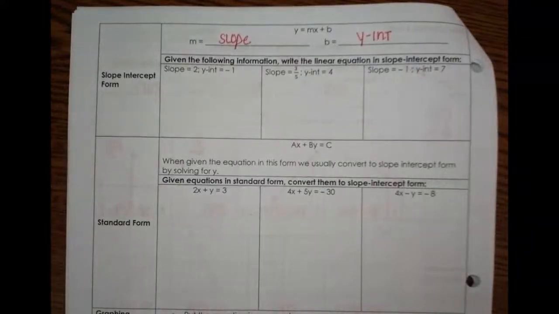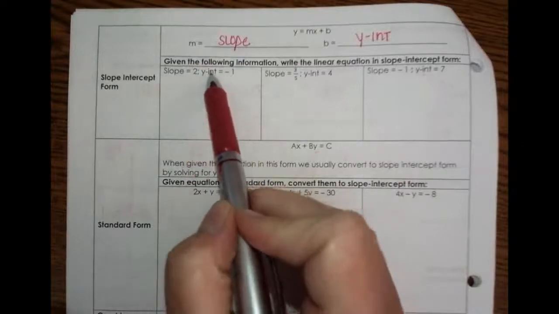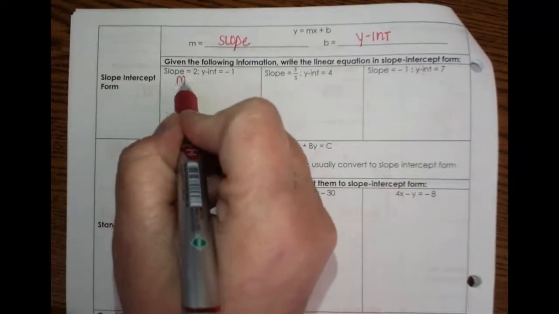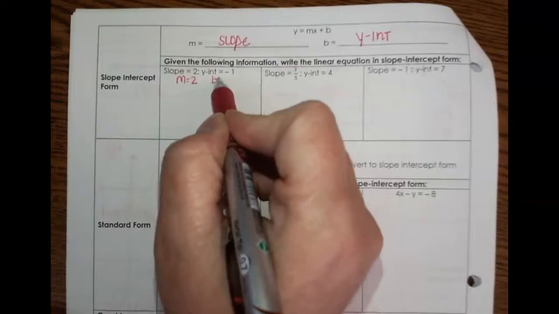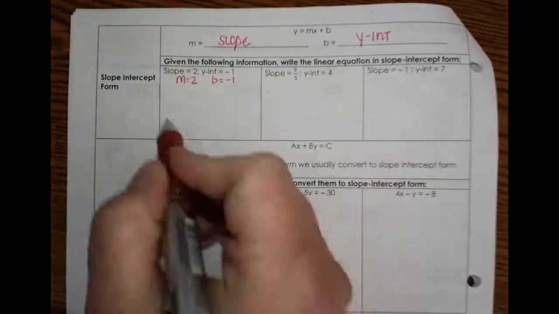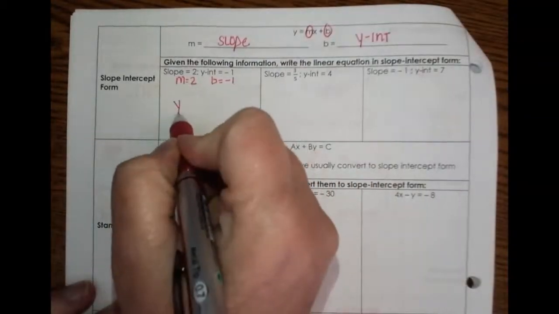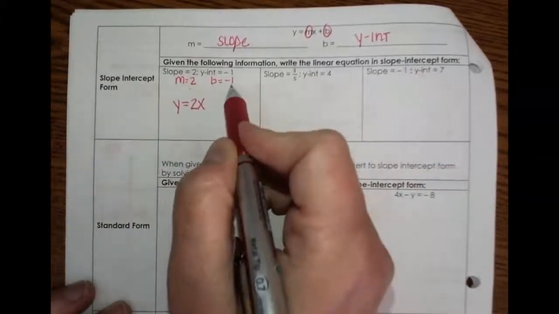Okay, so what we're going to do is write some linear equations in slope-intercept form, and all you have to do is identify which is the slope and which is the y-intercept and plug them in for their spot. So here we have slope equals 2, so m equals 2. The y-intercept equals -1, so that means my b value is -1. I'm literally going to take the equation and substitute in for m and for b. So in this case, I'm going to say y equals, instead of the letter m, I know m to be 2, so 2x, and my b is -1.